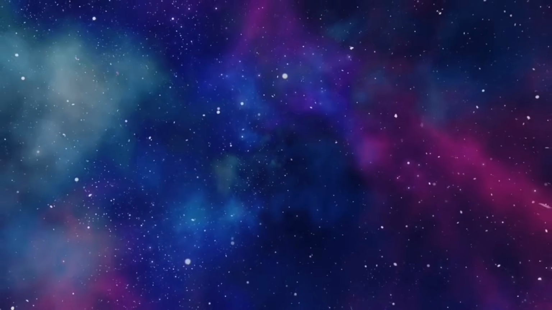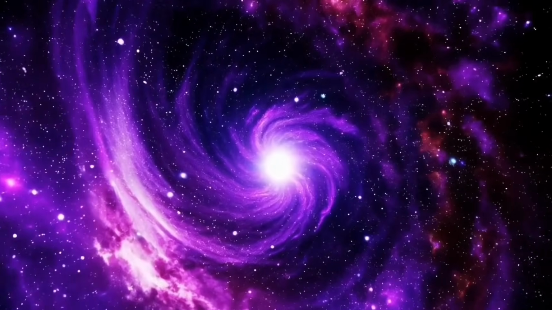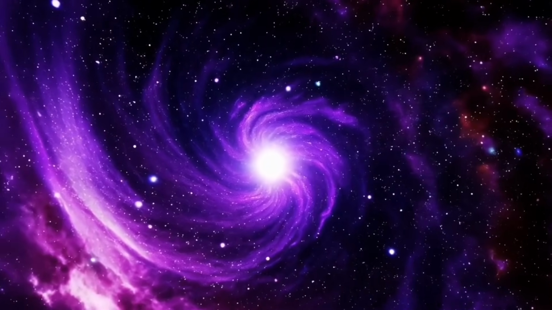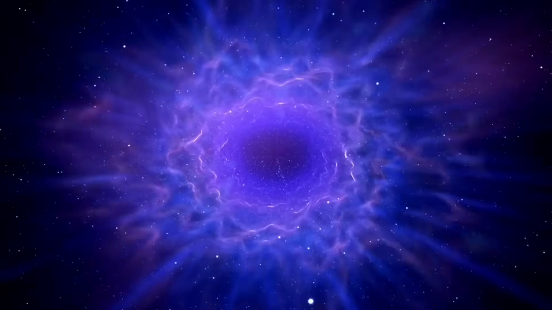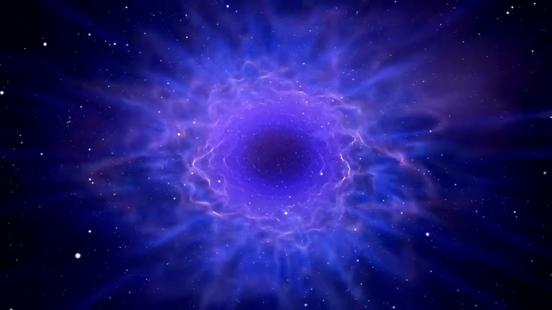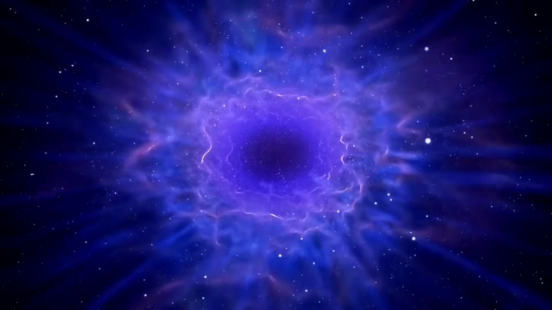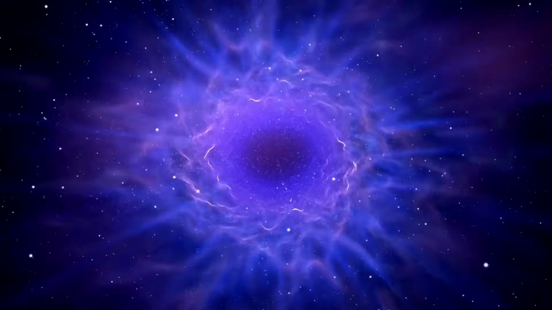Our local group's place in the Virgo Supercluster underscores just how small we really are. The Milky Way and Andromeda are titanic by our human perspective, containing hundreds of billions of stars each, yet they are only minor members of this greater structure. The true giants of the Virgo Supercluster reside in the Virgo Cluster itself, where enormous elliptical galaxies, some hundreds of thousands of light-years across, dominate the core.